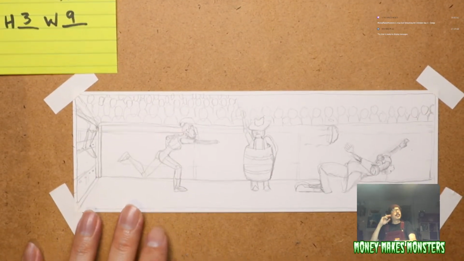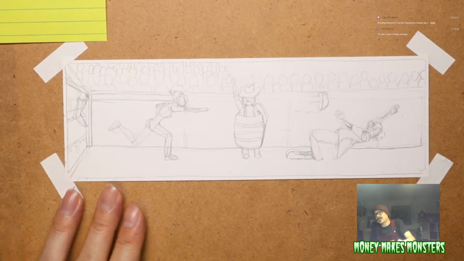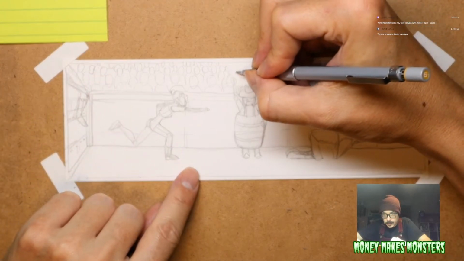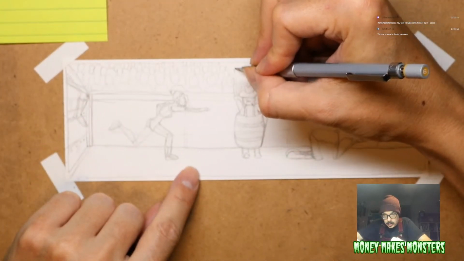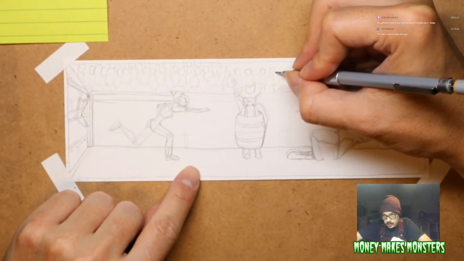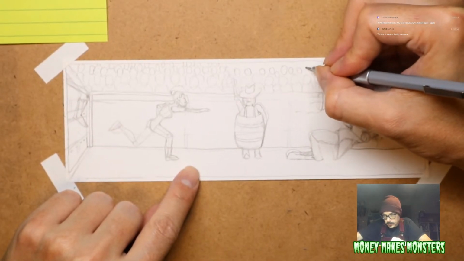So we're just drawing our people in the background. It's coming along. So we're going to keep going, add circles, just add circles. Faceless crowds. Oh, that guy's got a big head.